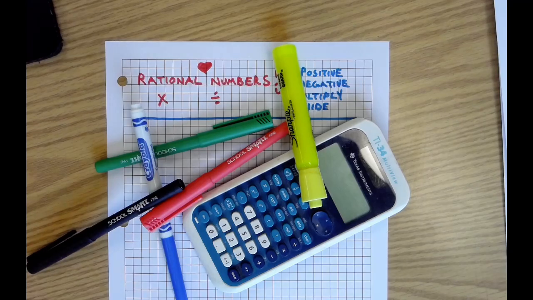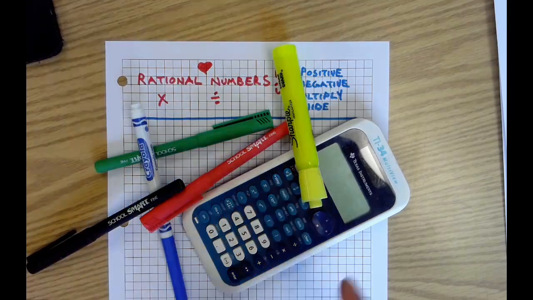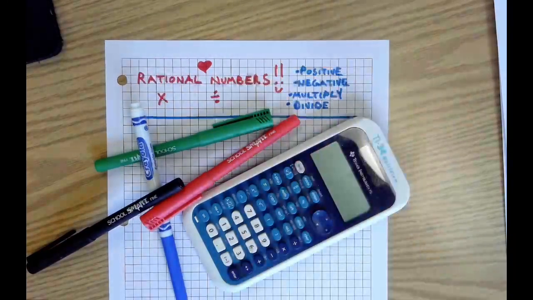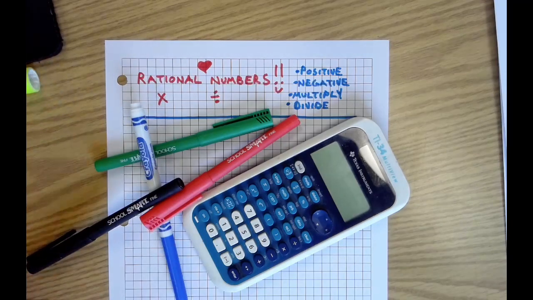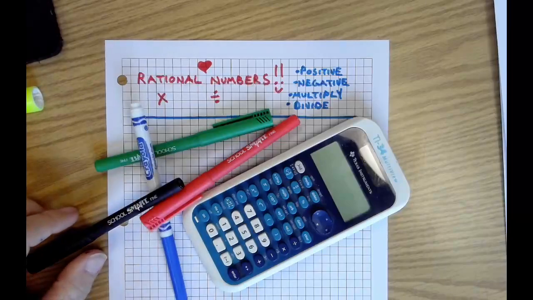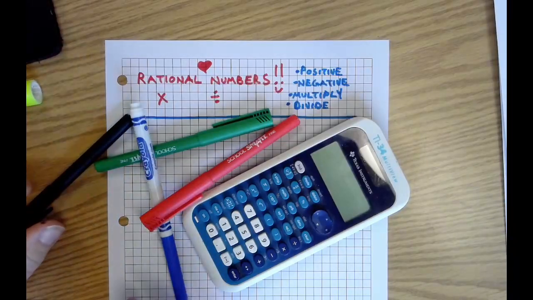You can see what we're talking about today. Rational numbers, multiplying and dividing positive and negative values. And that's it. We're keeping it simple, hopefully keeping it short for your viewing pleasure and for learning.